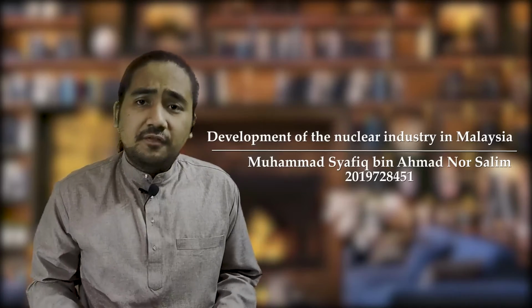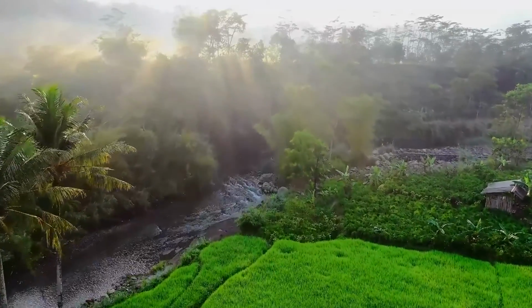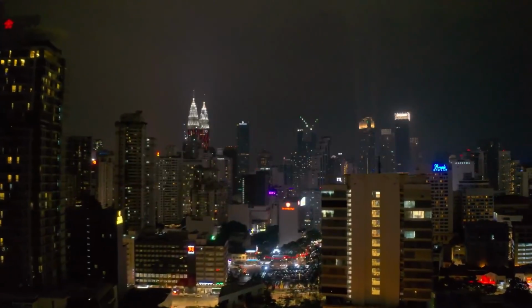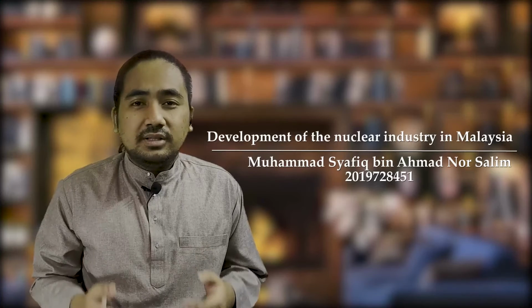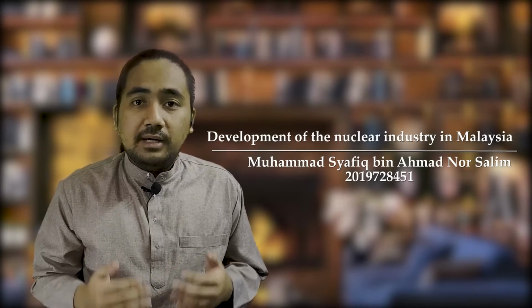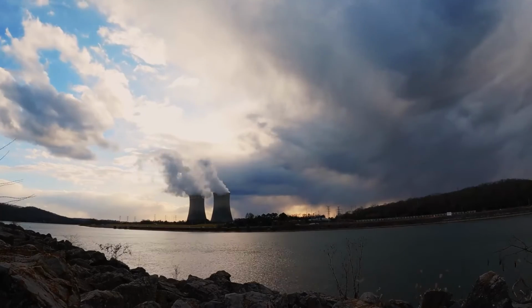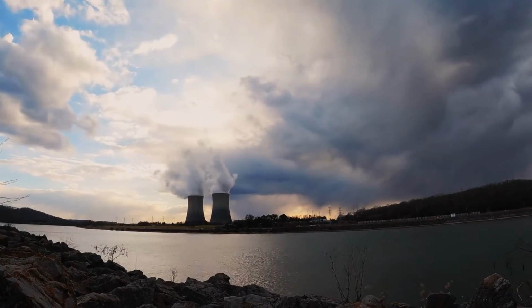So it is crucial for Malaysia to develop a new clean energy supply that is safe for the environment to fulfill increasing energy demand. Nuclear energy is considered one of the cleanest energy sources on earth. Many developed countries like the United States, China, and Japan have used nuclear energy sources.